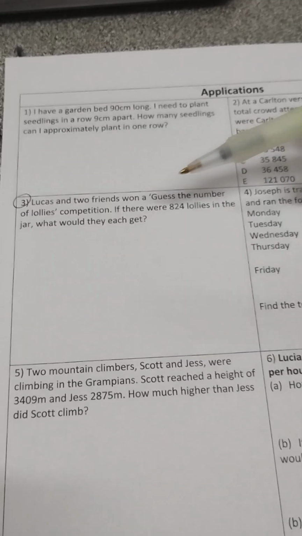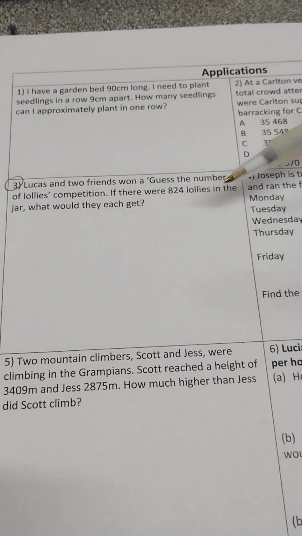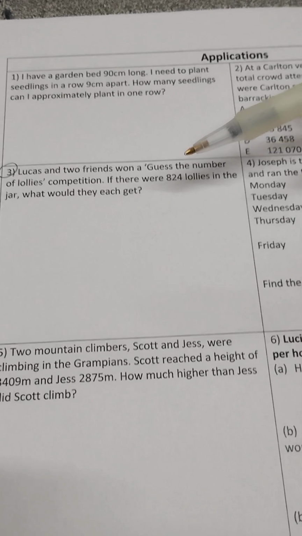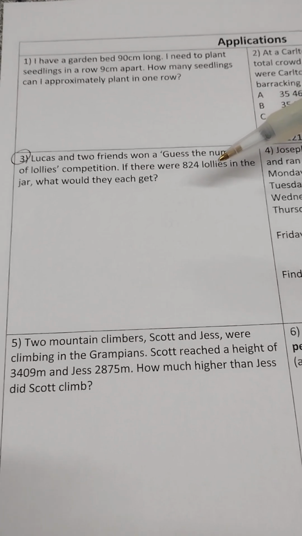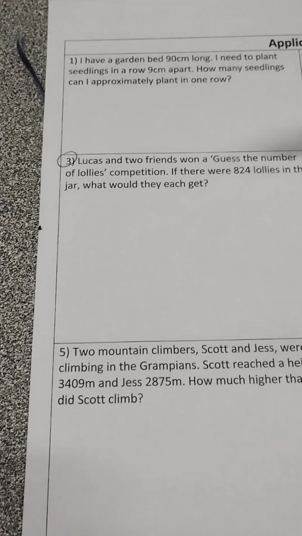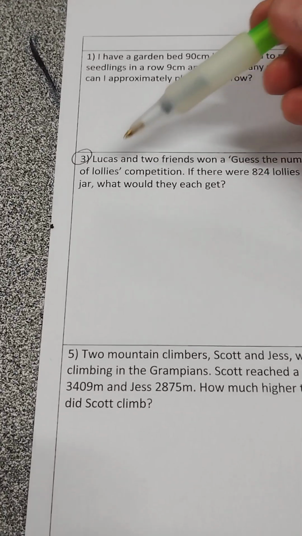I just want to check the applications. I'll just do 3 quickly just to start you off in case you were stuck on 3. So it says Lucas and 2 friends won the guess the number of lollies competition. If there were 824 lollies in the jar, what would they each get? Now, we've got Lucas and 2 friends.